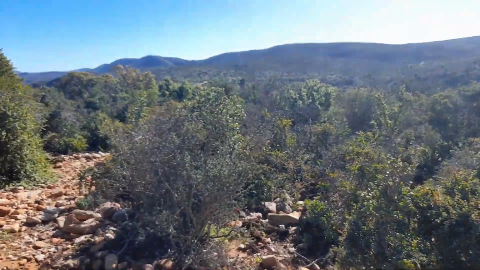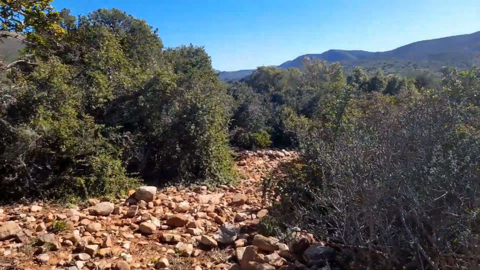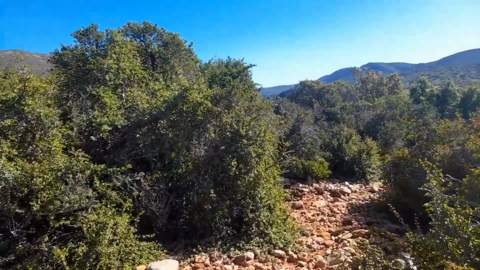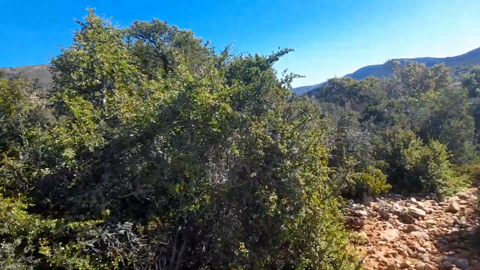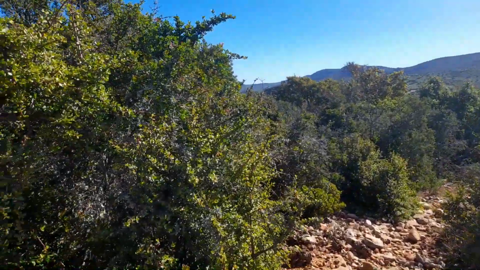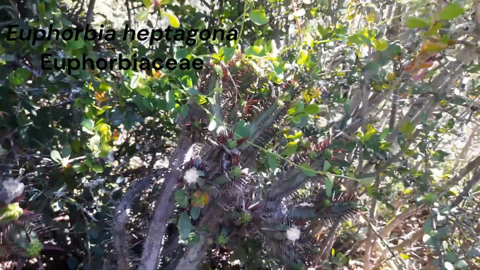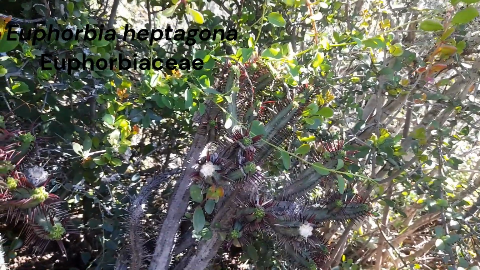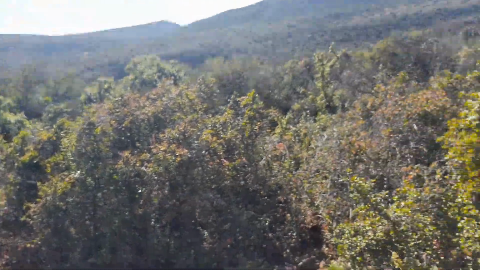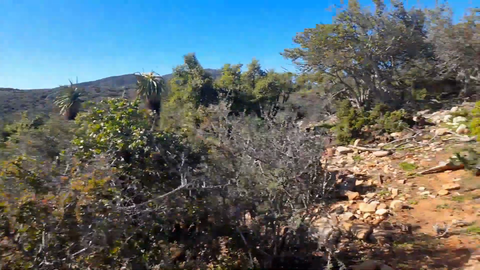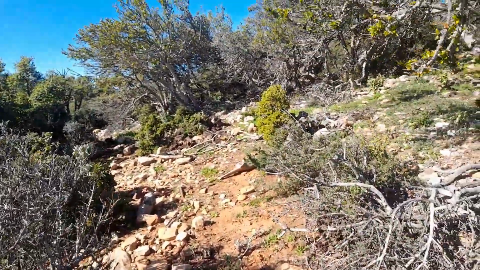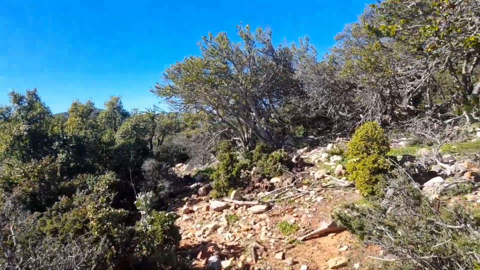We also have the Euphorbiaceae, so the noors, Euphorbia coerulescens, a dominant component in Noorsveld. Not a lot of noors here, but there is Euphorbia heptagona. Of course, the Asteraceae, the sunflower family as well, with many succulent examples, mostly in the genus Senecio.